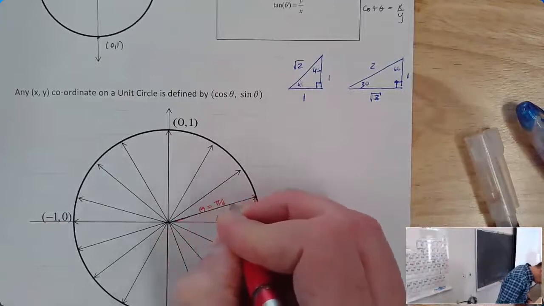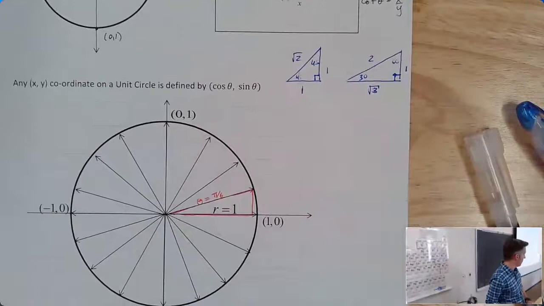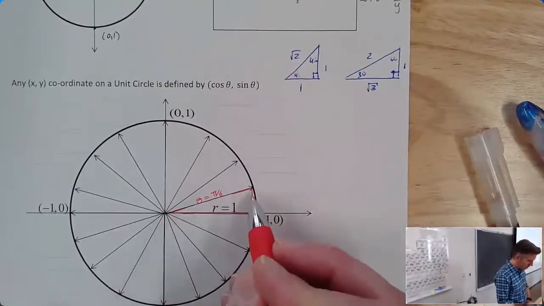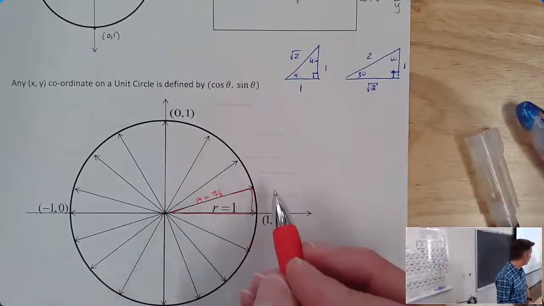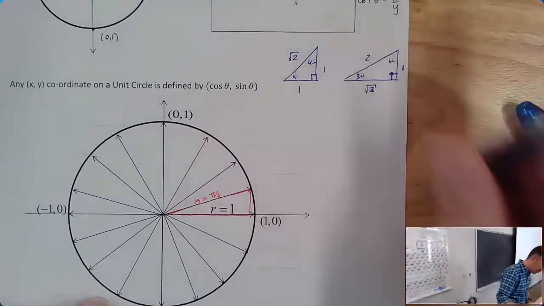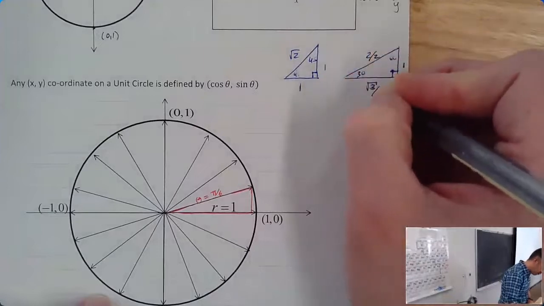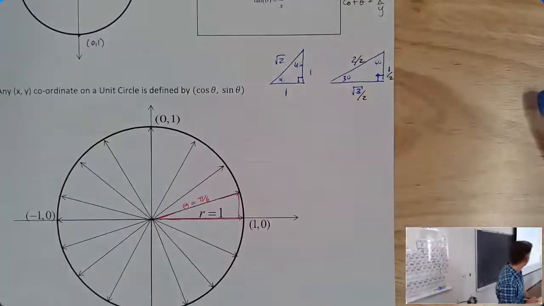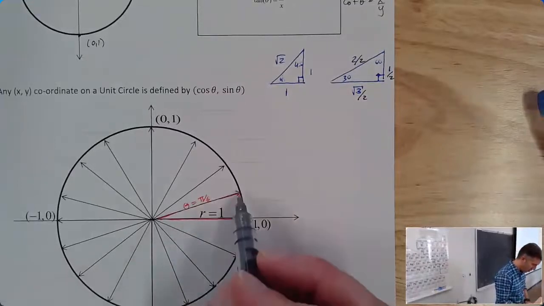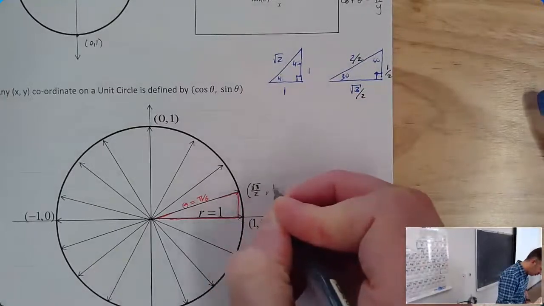We're not going to do this for everyone because it's hard to draw them all. The idea is right there is my 30, 60, 90 triangle. I'm not going to go over root 3 and up 1, because my hypotenuse is the length of 2 and it needs to be the length of 1. So I'm going to take all these triangles and make the hypotenuse a length of 1 by dividing everything by 2. So I'm going to go over root 3 over 2 and up 1/2 to get a point of root 3 over 2 comma 1/2.